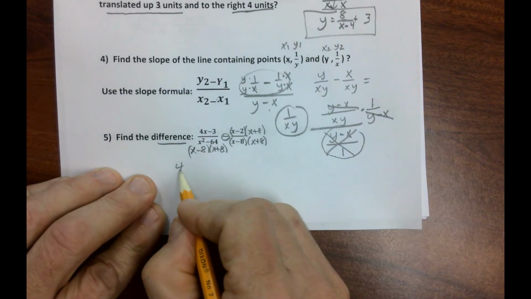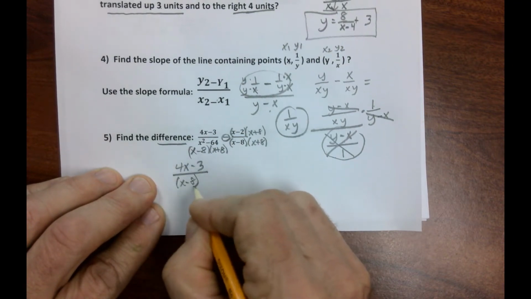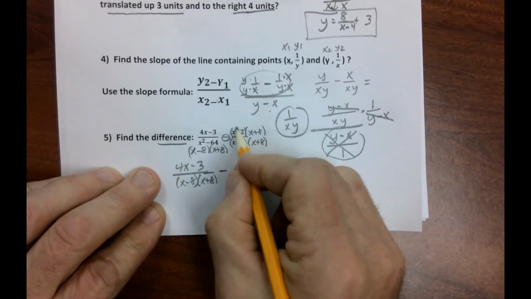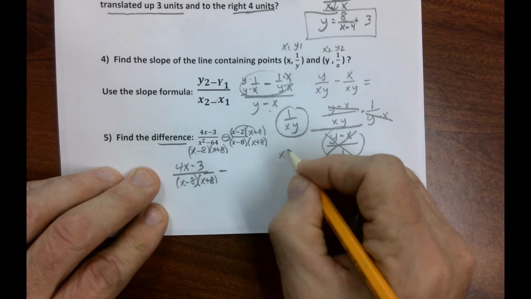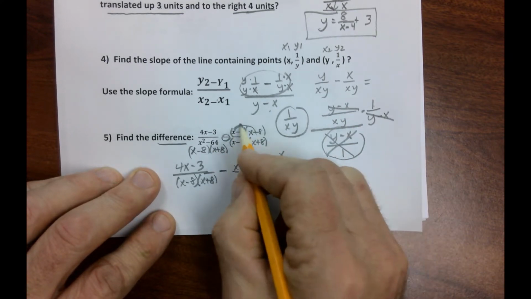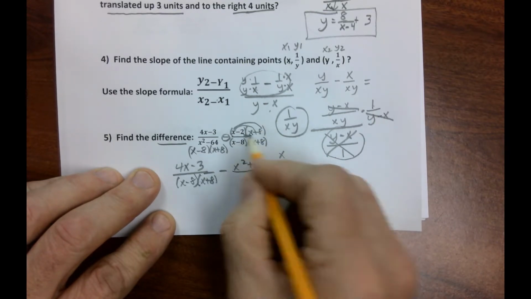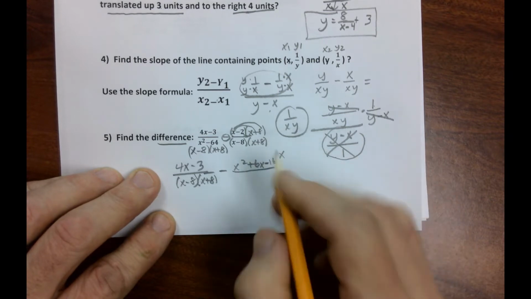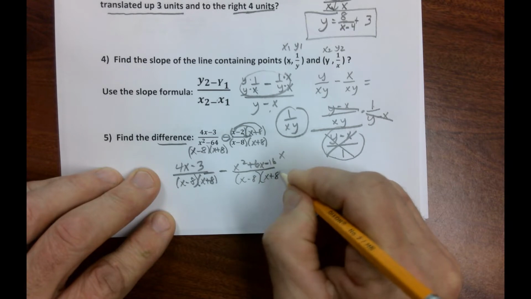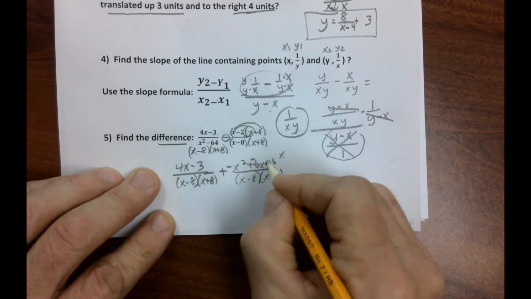So I have 4x minus 3 over x minus 8, x plus 8, minus, now I'm going to FOIL this out, so I get x, I'll write it right here, x squared, now I'm going to go outside inside, 8x minus 2x is 6x, minus 16, all over x minus 8, x plus 8. Now this minus, add up through the top.